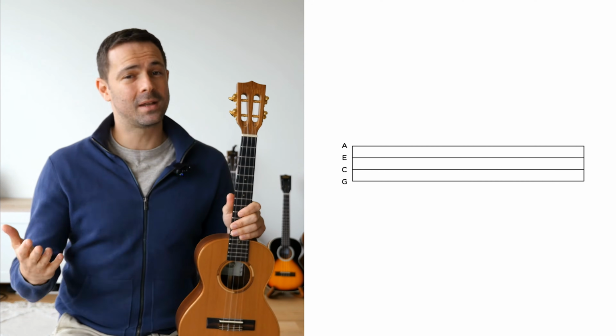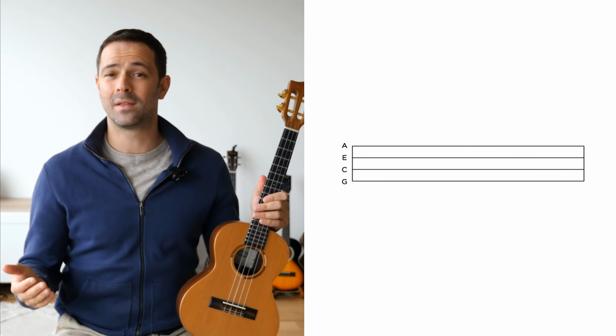So if you're a complete beginner and it's the first time you're looking into tablature and you have no idea what the numbers and the lines are, let me explain it in just about a minute.